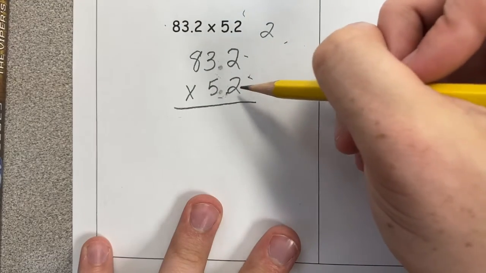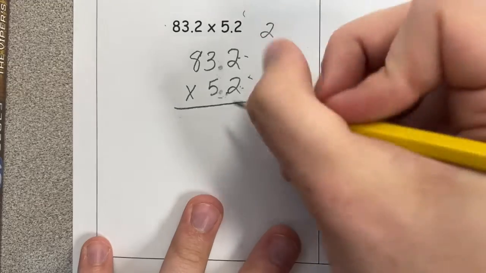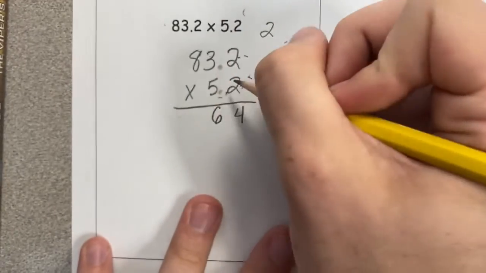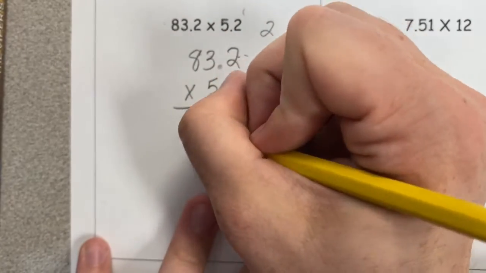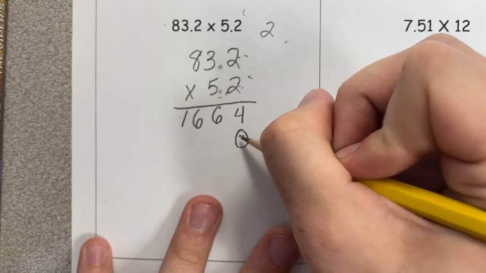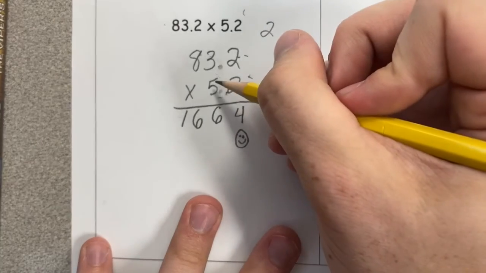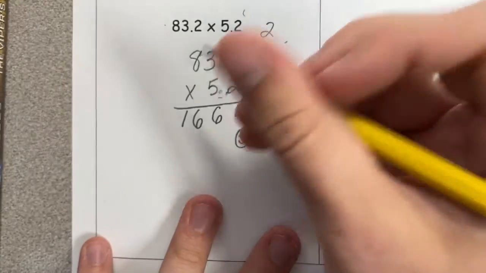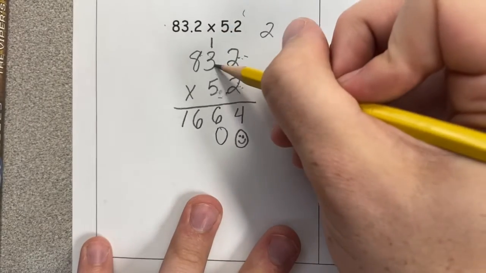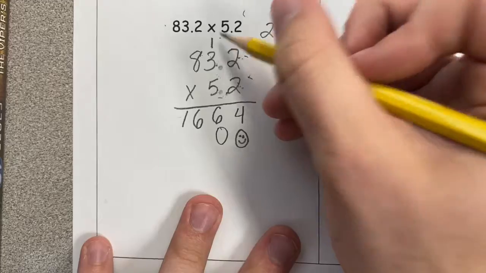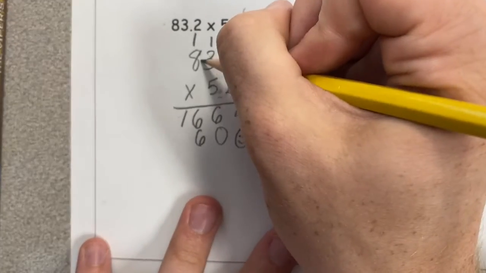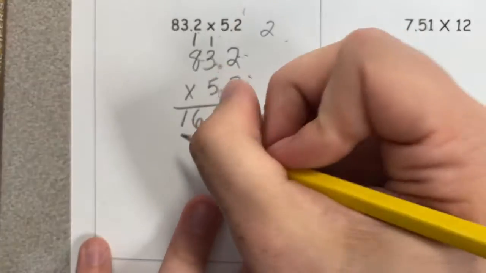So again, starting with the rightmost number, 2 times 2 is 4. 2 times 3 is 6. And 2 times 8 is 16. Then I do my placeholder 0. Then I do 5. 5 times 2 is 10. Carry the 1. 5 times 3 is 15, plus 1 is 16. And 5 times 8 is 40, plus 1 is 41.